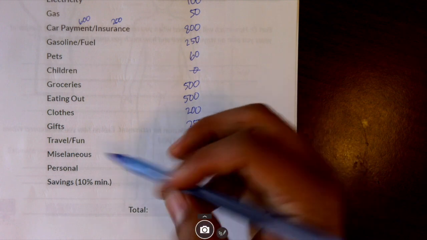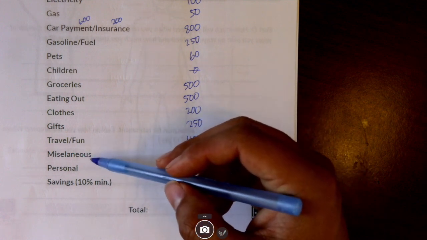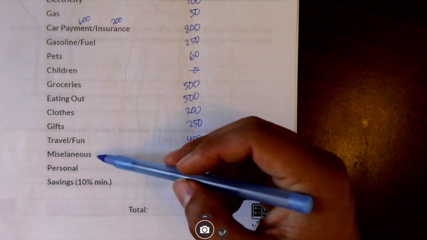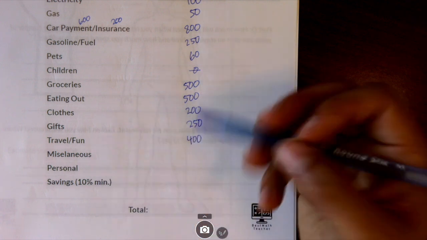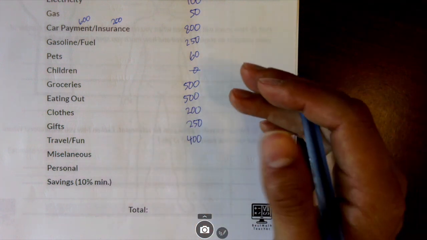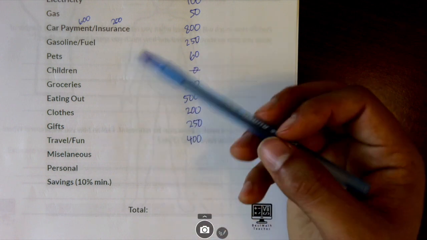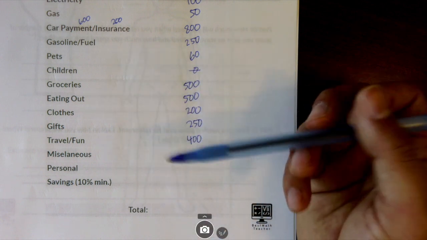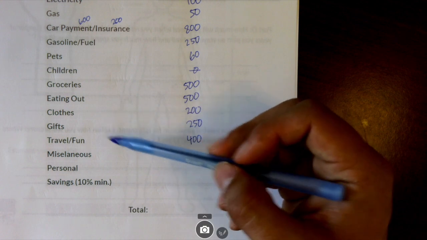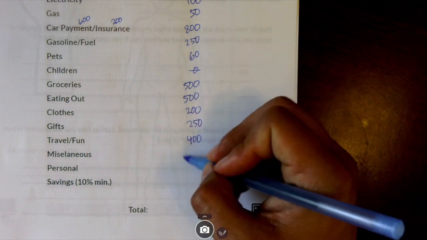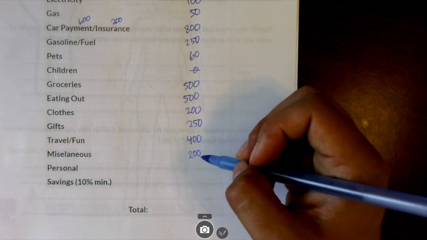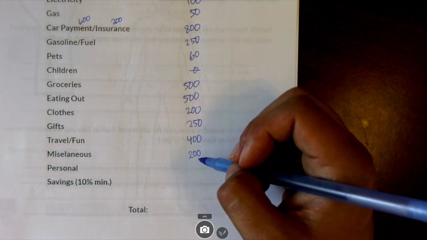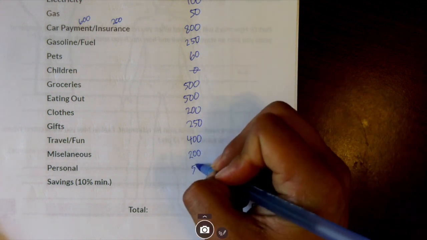Then miscellaneous, this is random stuff. Like, do you have a membership for your PlayStation? Just random stuff, okay? There's some stuff too that maybe I might have not included, like your cell phone bill. You can add that to your personal, but miscellaneous, I'm just gonna say that's like my cell phone bill. And then personal, like getting haircuts and all that stuff, getting your nails done.